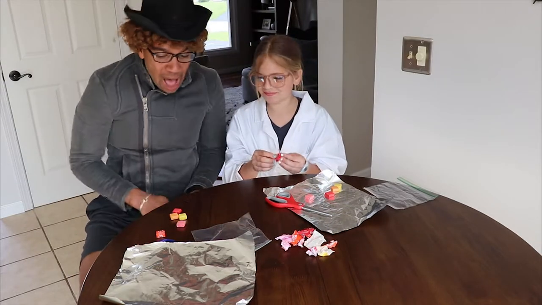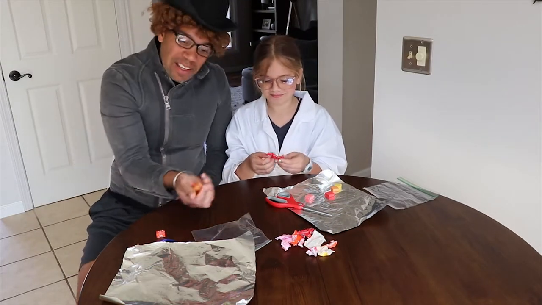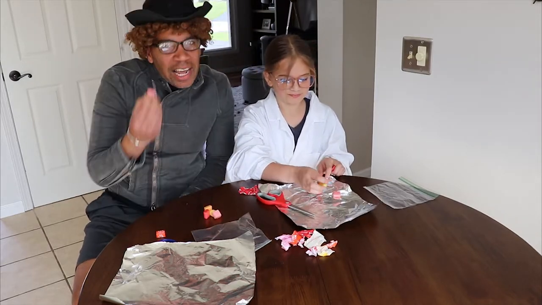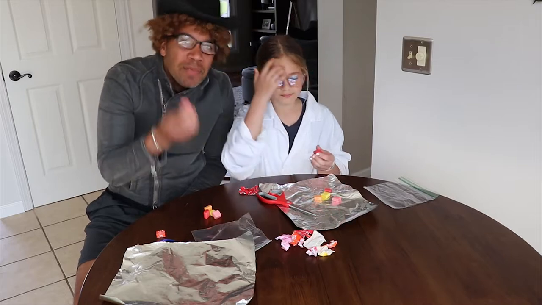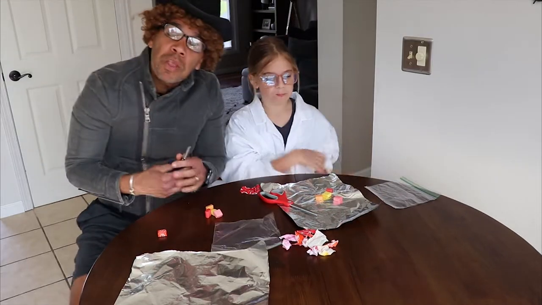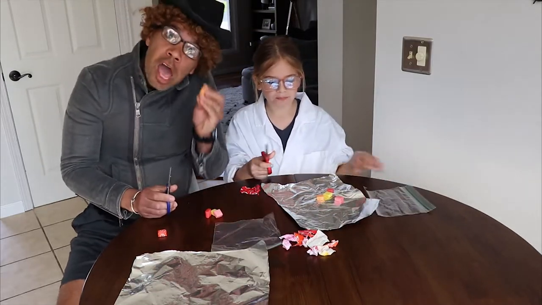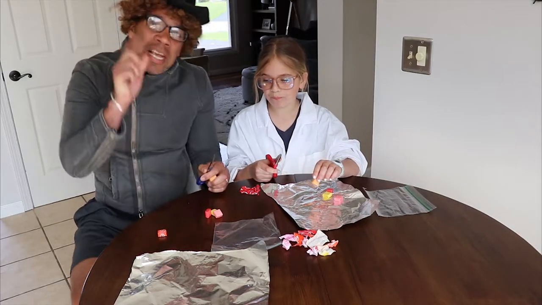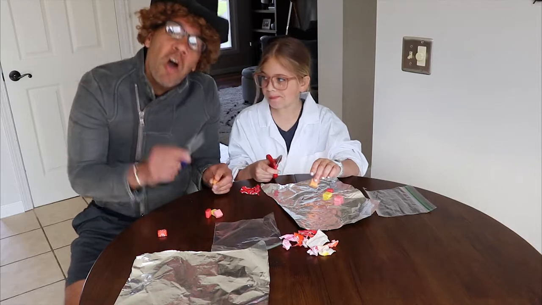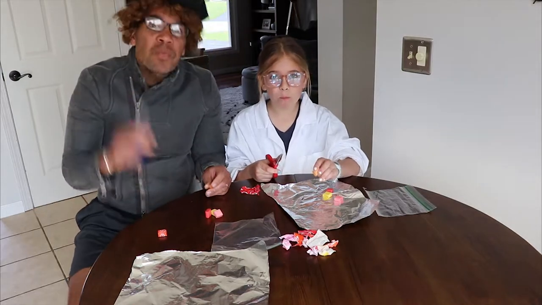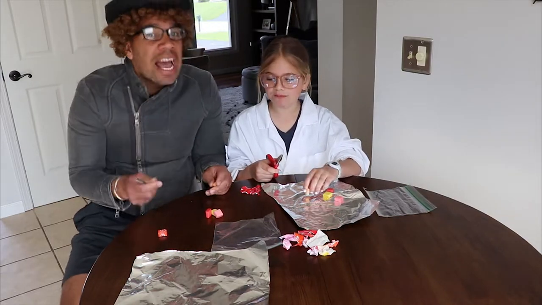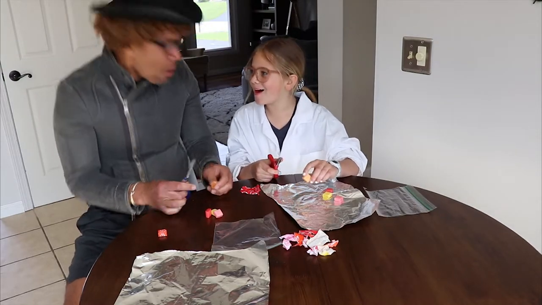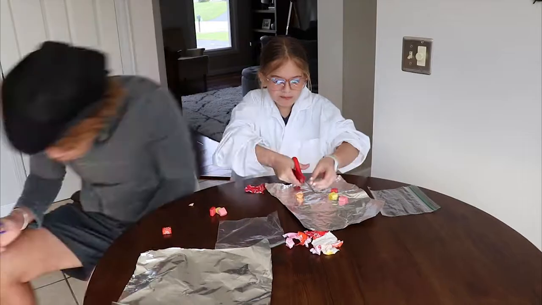Okay, so now we have the candies all unwrapped. Now you take your scissors, and if you have extra candy, you put it in and you enjoy. Now we cut the rock pieces into sediments. Sediments are pieces of rock that have been weathered from water, wind, or ice, or other weathering agents. We now cut.